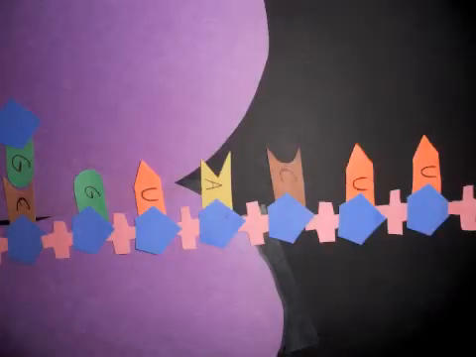So in effect, each codon of mRNA codes for a specific kind of amino acid. Hopefully, you now understand protein synthesis, and if you don't, you can always watch this video again.